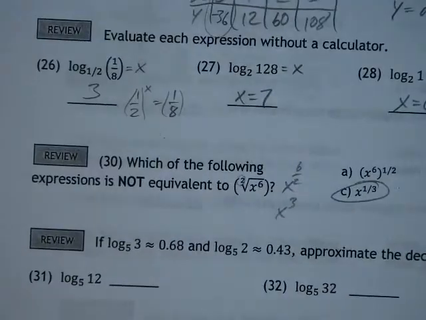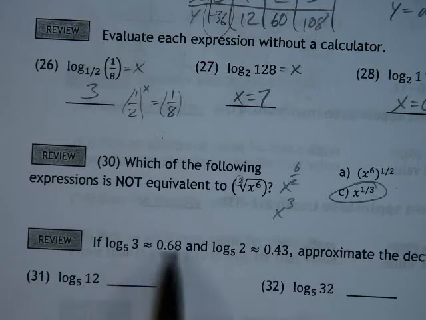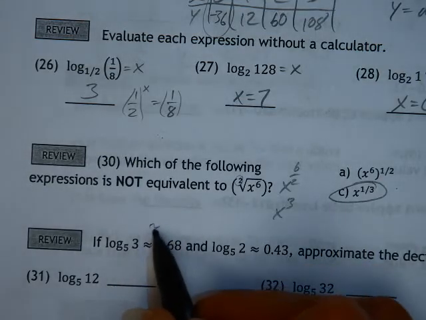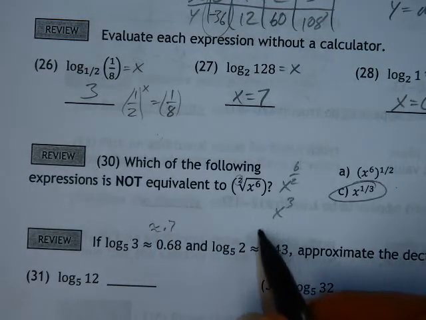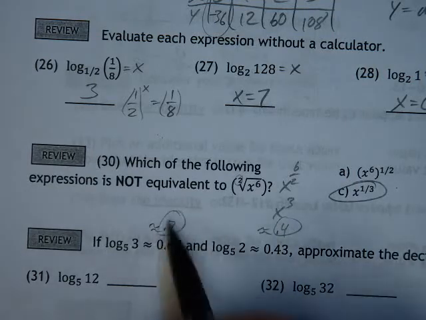Another log problem, but done slightly differently here. We have an approximation of log base 5 of 3 is equal to 0.68. I'm okay with 0.7, honestly. 0.7. And over here, I'm slightly okay with 0.4. I mean, if we're rounding, let's be kind to ourselves, shall we?